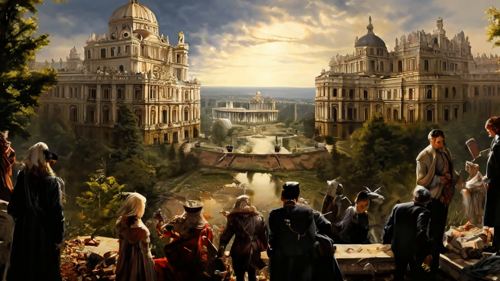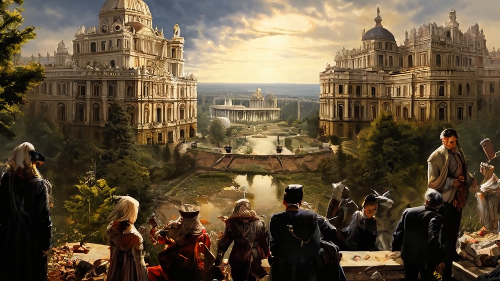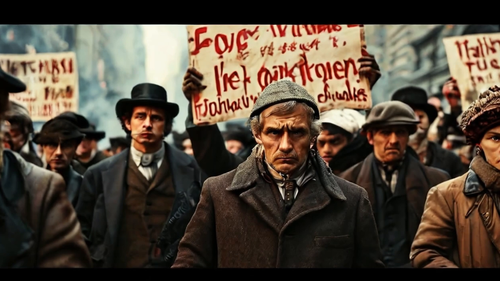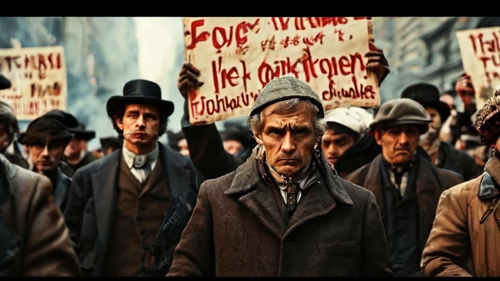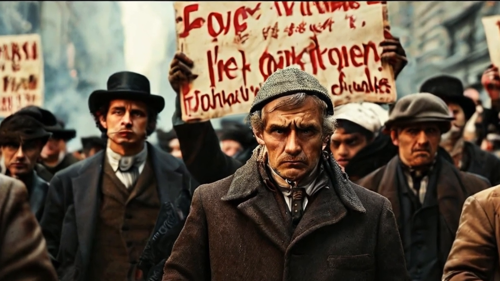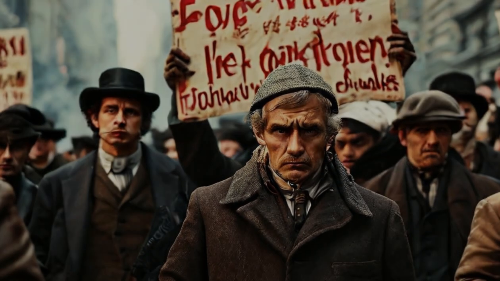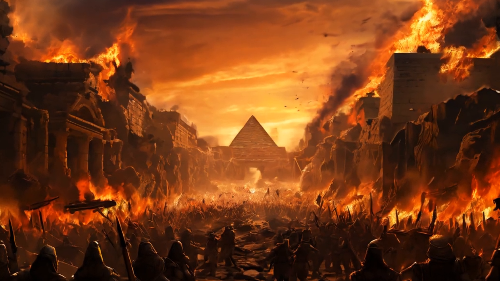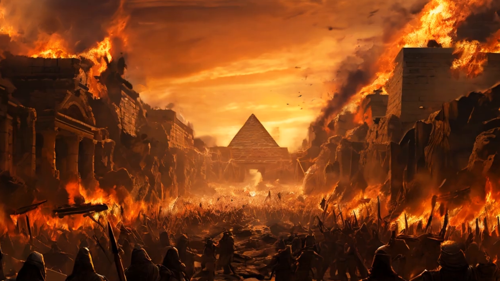The growing economic disparity between the ruling elite and the common people fueled discontent and resentment. The lower classes, burdened by high taxes and a lack of economic opportunities, grew increasingly dissatisfied with the ruling class. These social tensions further weakened Egypt's stability and paved the way for external invasion.